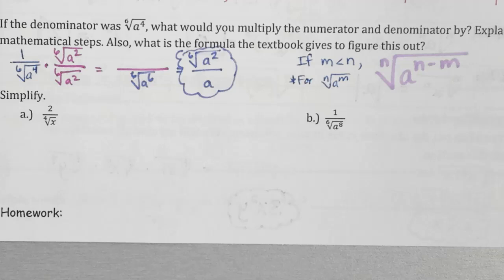If you've done A and B, you want to get your textbook out and start working on that.